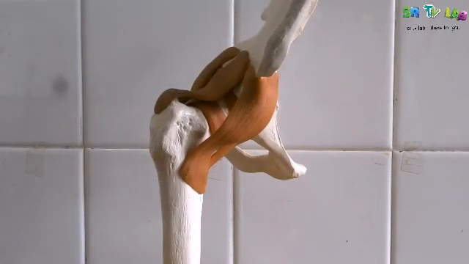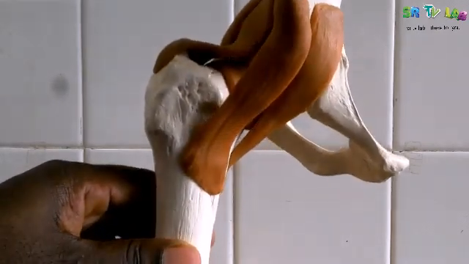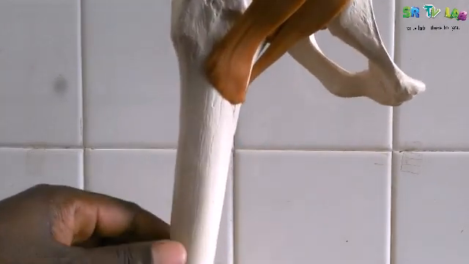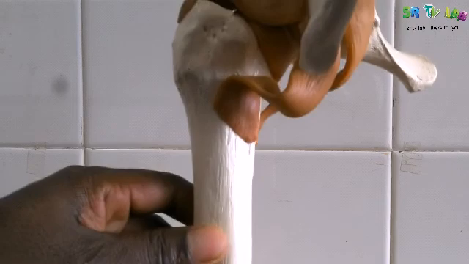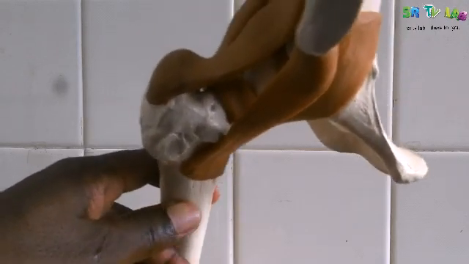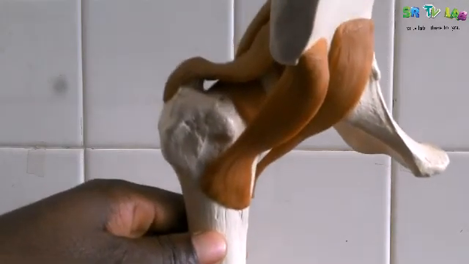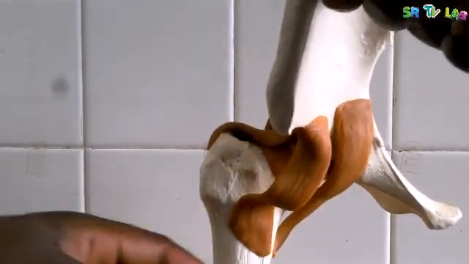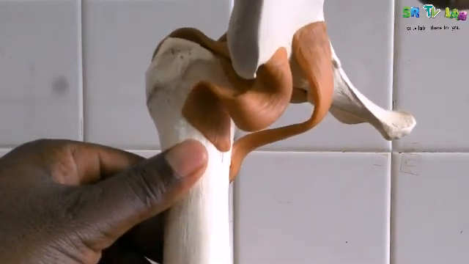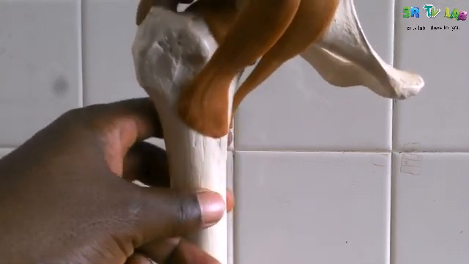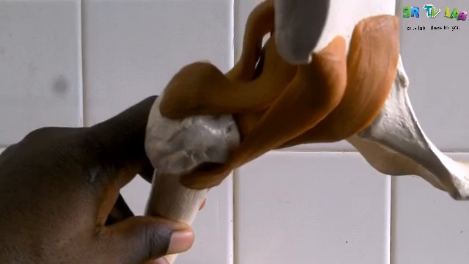Now, let's see what are the movements that can be seen at the hip joint. There is a range of movement that can happen here, but let me start from the one that goes anterior to posterior. There is what we call flexion and extension. What does flexion mean? The femur, this bone, goes anteriorly and upward, that is flexion. Then when it goes posterior, that is what we call extension.